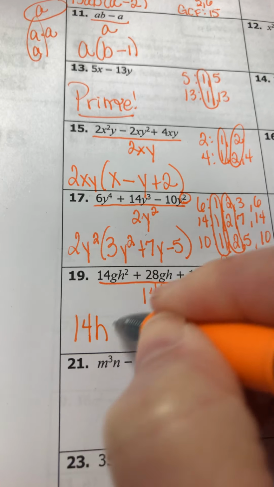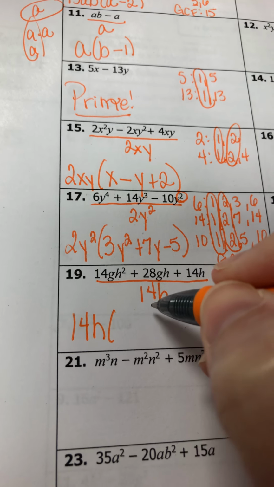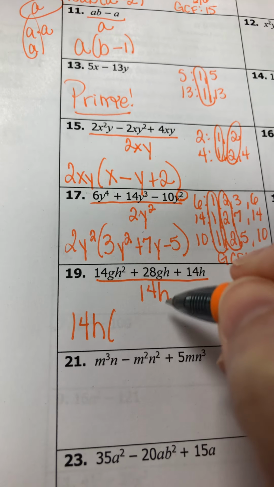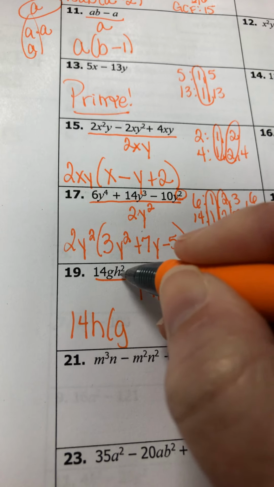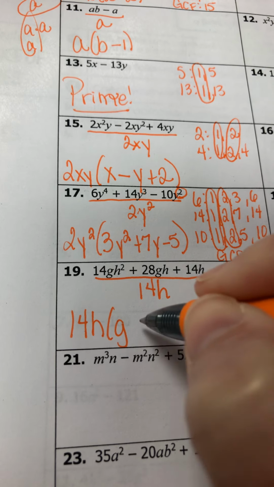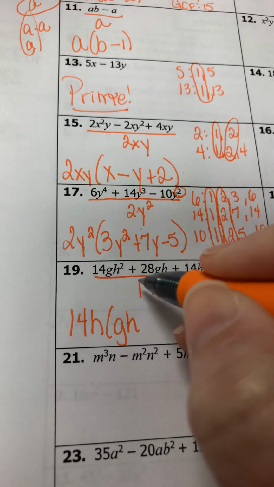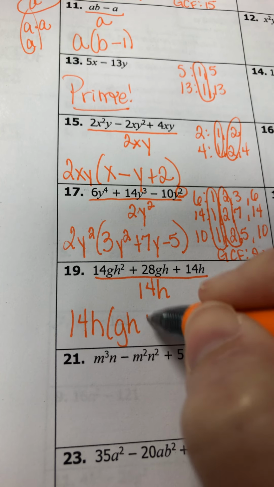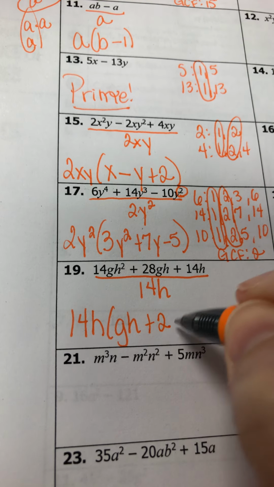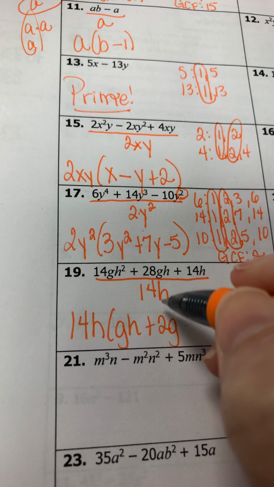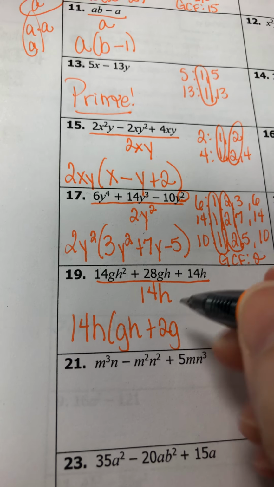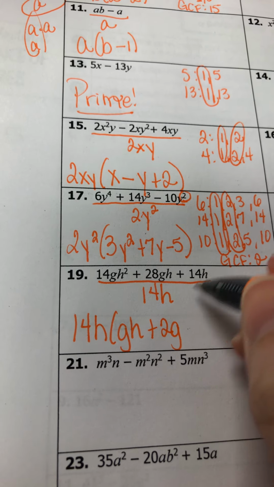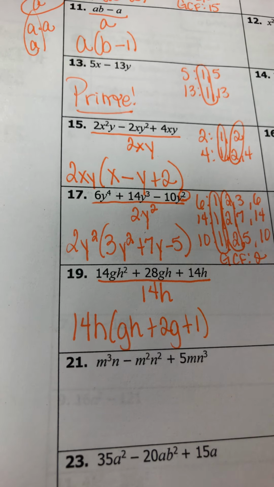So 14H, 14 divided by 14 is 1. G divided by nothing is G. And H squared divided by H, 2 minus 1, is 1. Next, 28 divided by 14 is positive 2. G divided by nothing is G. And H divided by H is H to the 0, which is 1. Then 14H divided by 14H is positive 1.